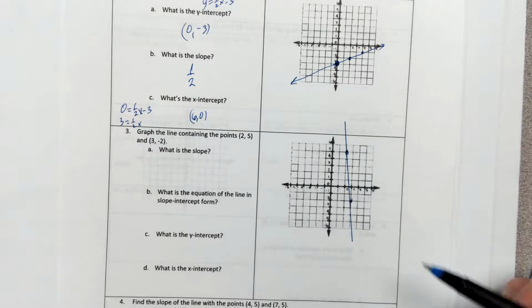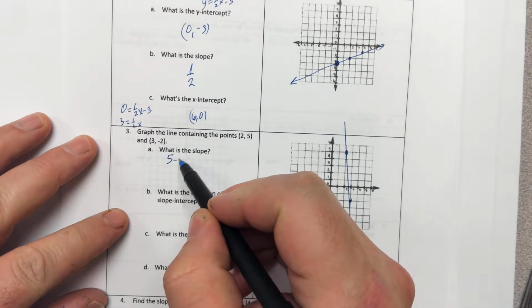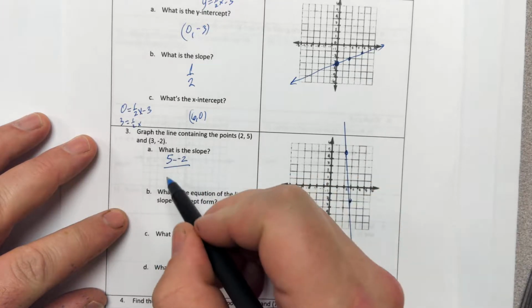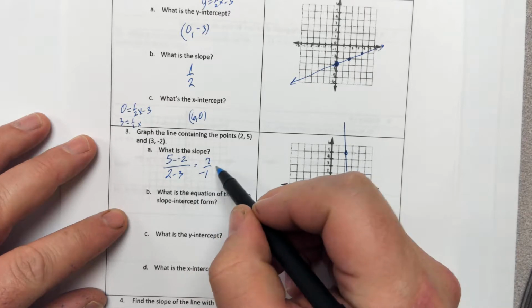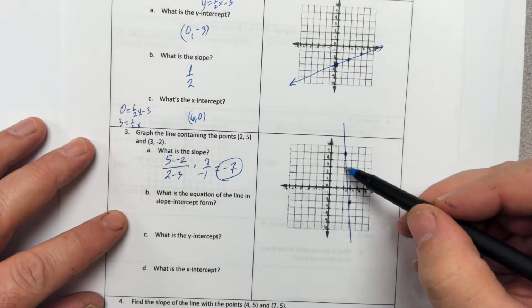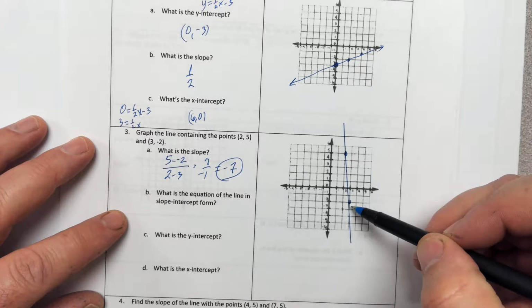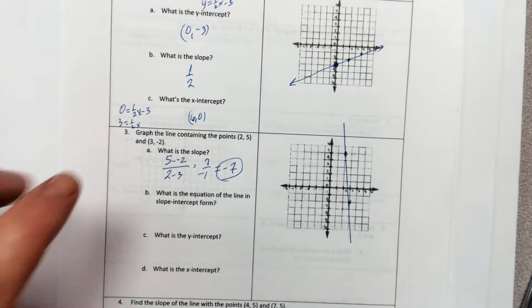I would count the slope, but you could use the formula too. So let's use the formula. 5 minus negative 2, over 2 minus 3. So that's 7 over negative 1. That's a slope of negative 7. So down 1, 2, 3, 4, 5, 6, 7 over 1. Yeah, that's right. Either way you do it, you'll get the right answer. Questions, Priscilla?